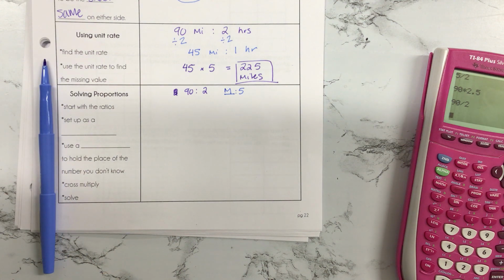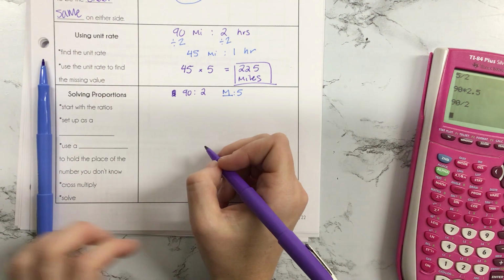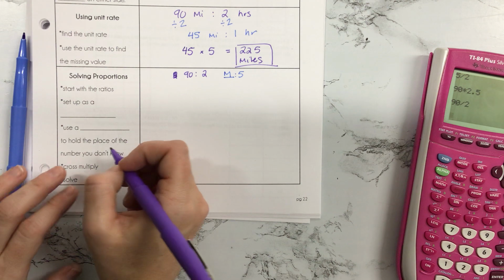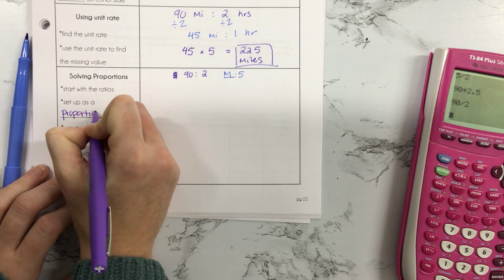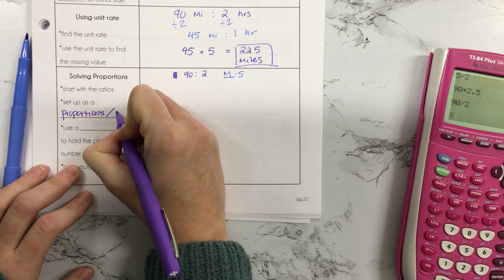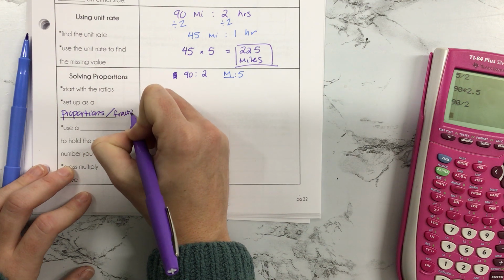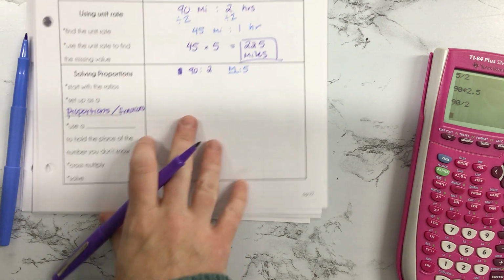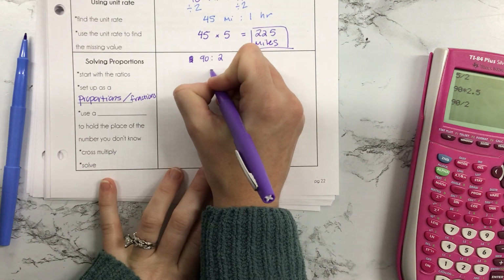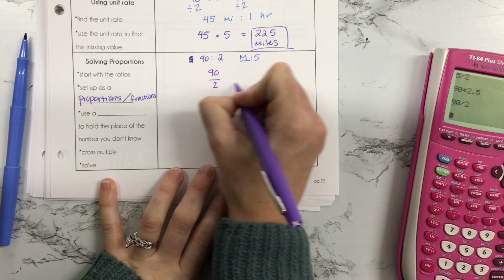Okay. And then I'm going to set them up as proportions. Or you can say fractions. Okay. So 90 over 2.